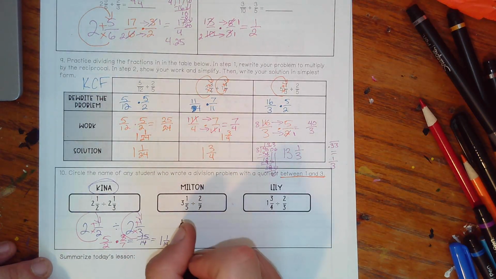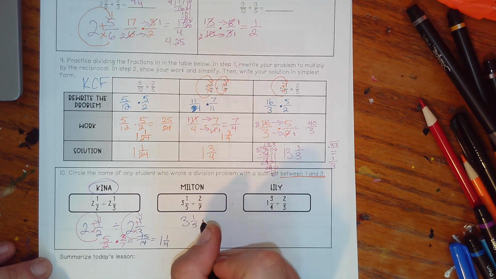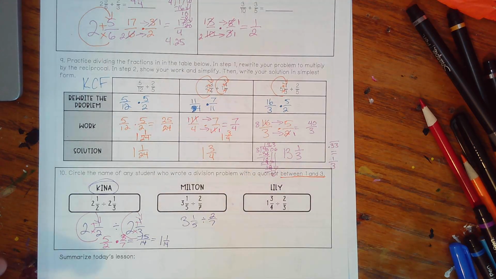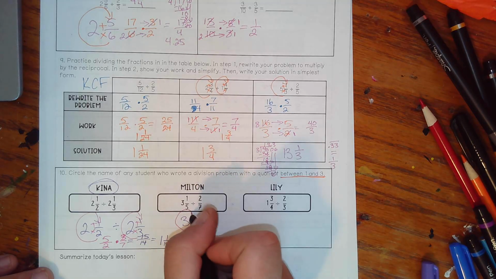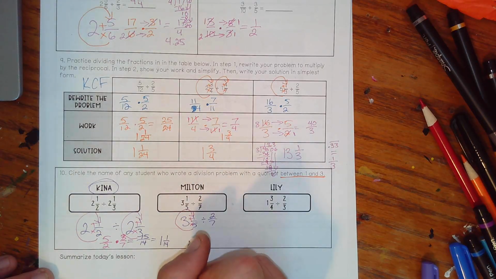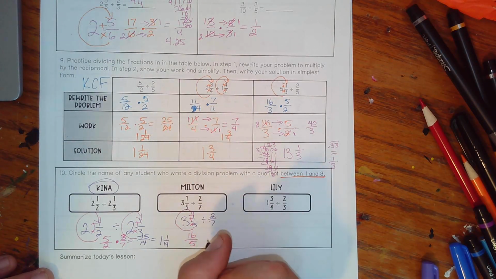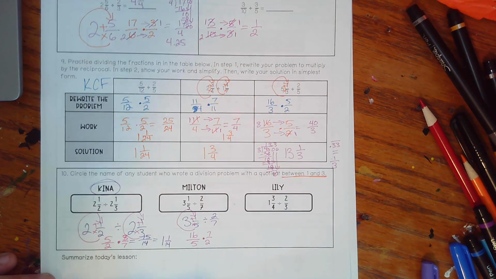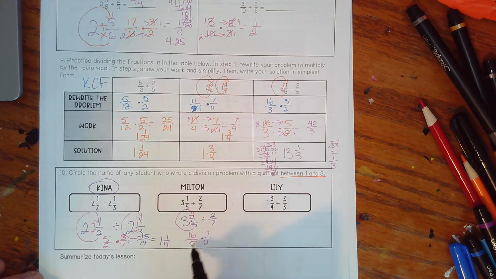Here I have 3 and 1/5 divided by 2/7. Let's do that walk around Texas real quick. 3 times 5, or 5 times 3 rather, is 15 plus 1 is 16. 16 over 5. Let's change that and flip it to 7 over 2. No common factors here, but a common factor of 2 here. 2 can go into itself once, and 2 can go into 16 8 times. When you multiply straight across, you should get 56 over 5.